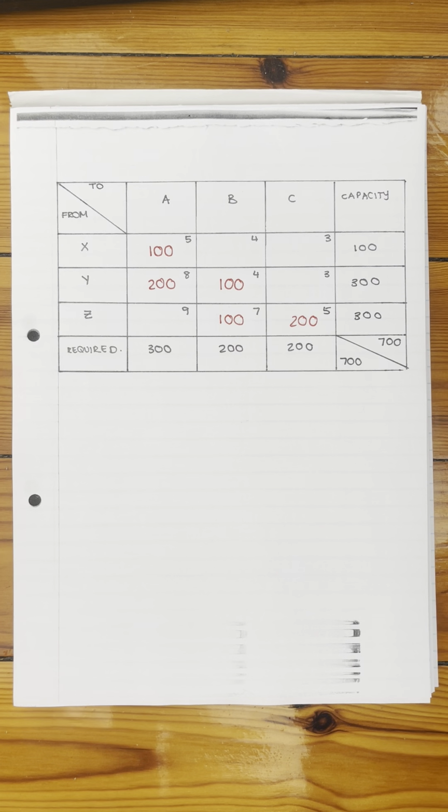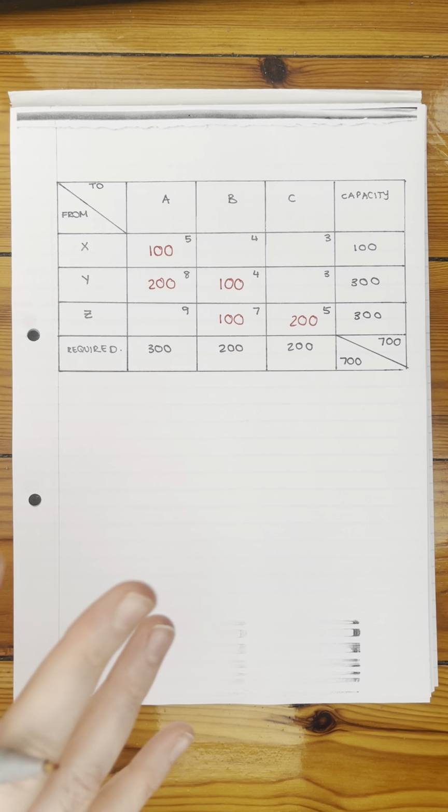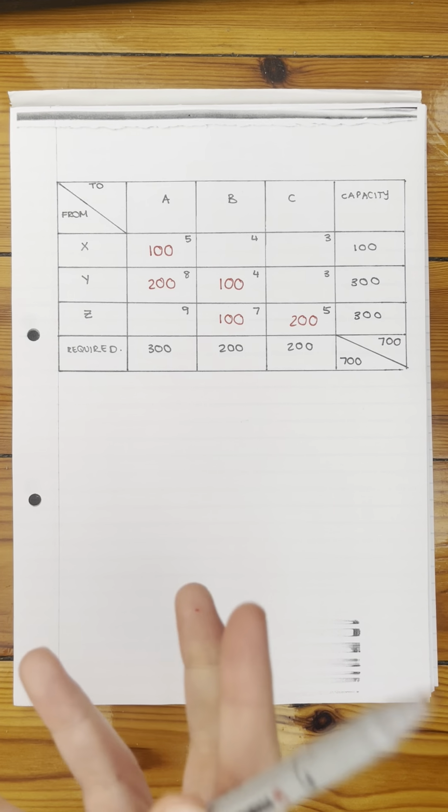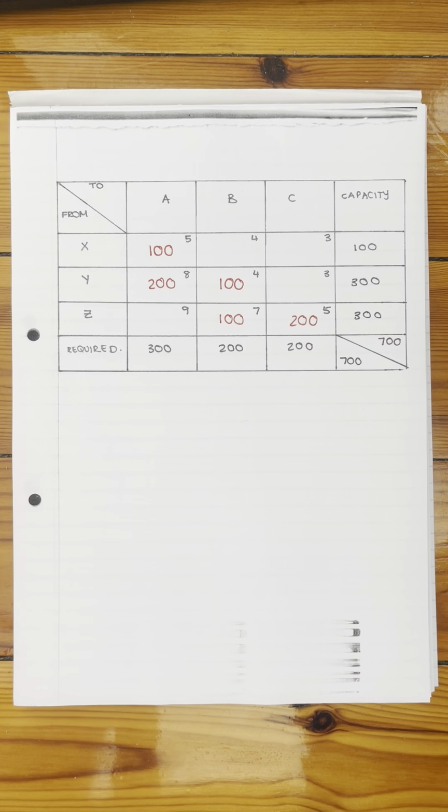Okay, so we're going to do an example now where we utilize Modi's method to find the optimal. So we've already set up the initial tableau using the northwest corner method, and from this point onwards we're going to utilize Modi's method. So a reminder that Modi has a couple of steps to go across.